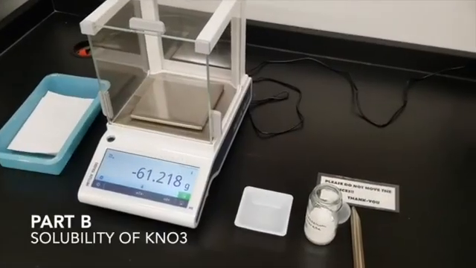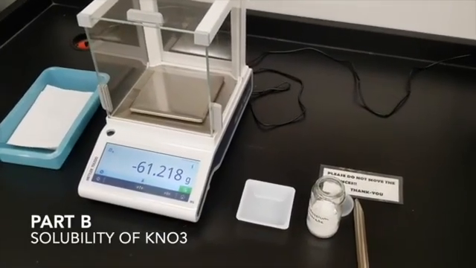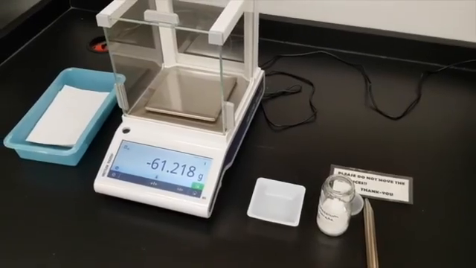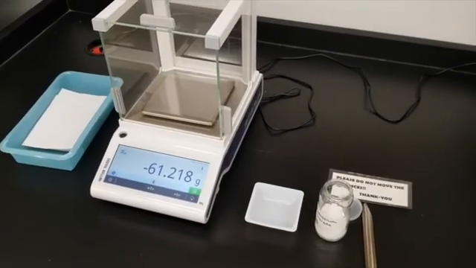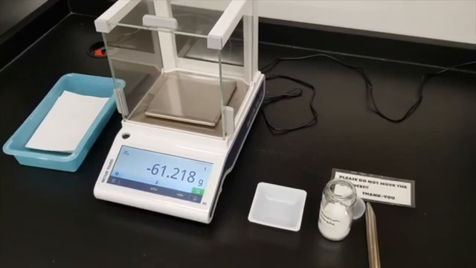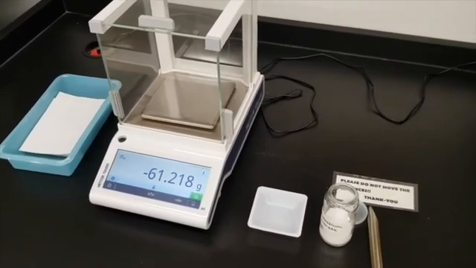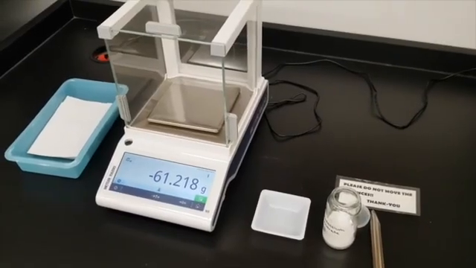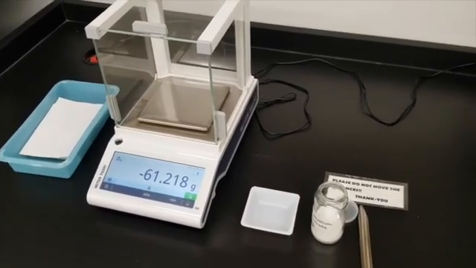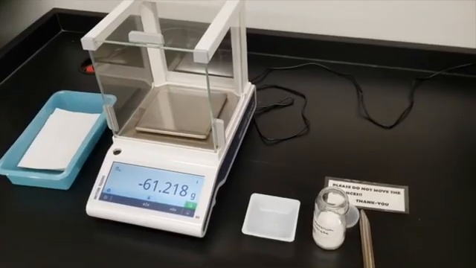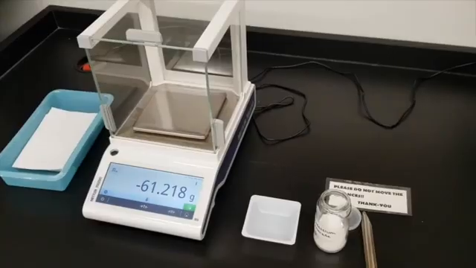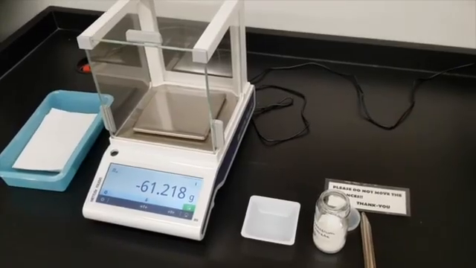In the next part of this lab, we're going to draw a solubility curve for potassium nitrate. Ordinarily, you plot solubility versus temperature by seeing what the solubility values are at various temperatures. We're going to do this lab a little bit backwards. We're going to measure out potassium nitrate and figure out at what temperature that amount would make a solution saturated.